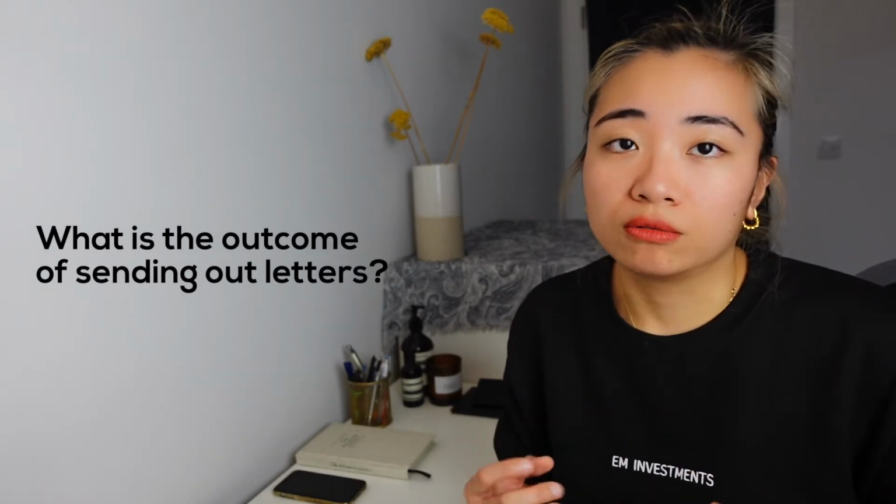So attainable. Relevant goals. What is the outcome of sending out direct to vendor letters? You want to find deals. So is it relevant? Yes, of course. You want to send out the right amount of direct to vendor letters and be getting phone calls from it, which ideally you should be converting to a deal.